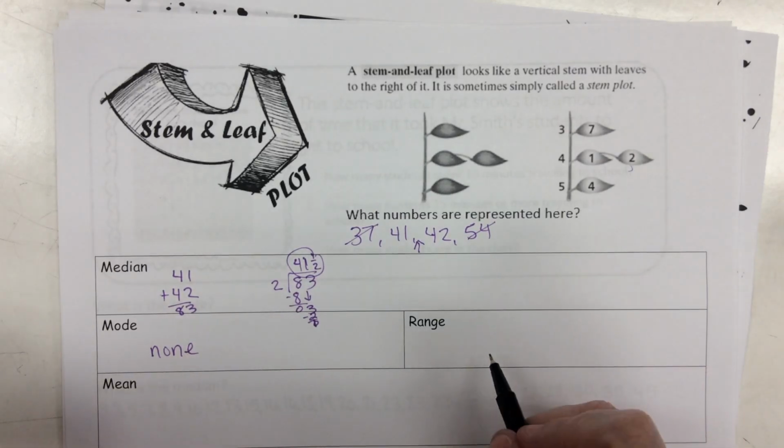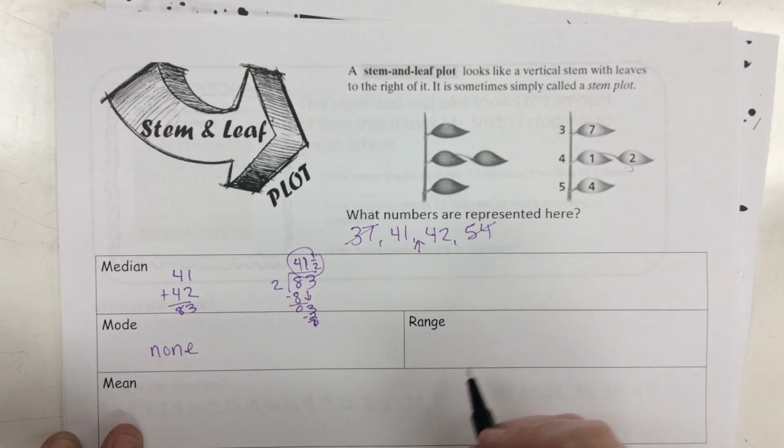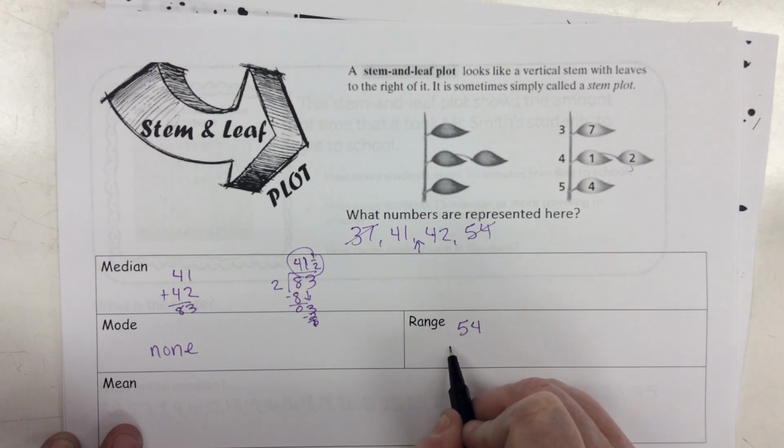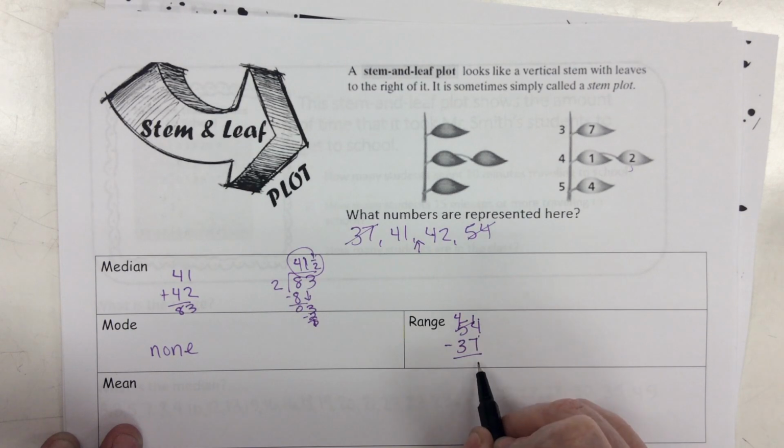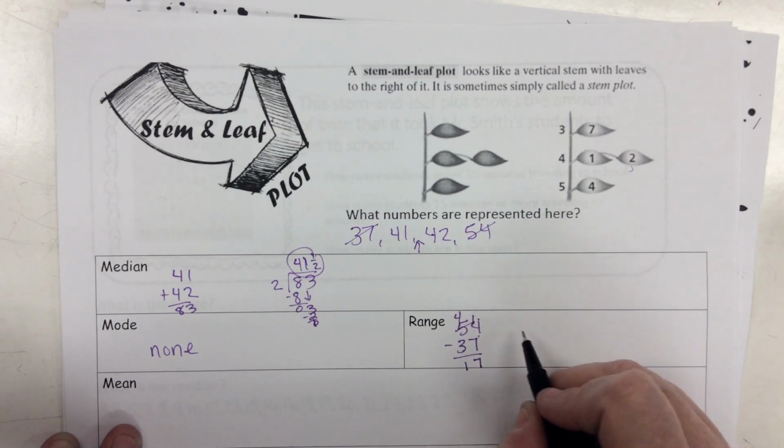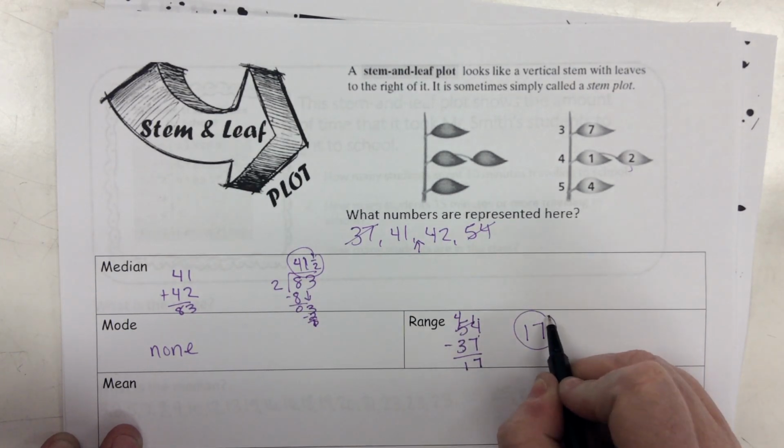Now my range, again, is the biggest number minus the smallest number. So it's 54 minus 37. So 14 minus 7 is 7, and 4 minus 3 is 1. So my range is 17.